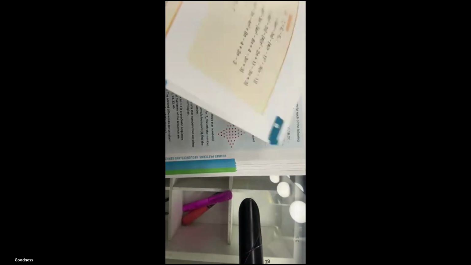From what you had in your note, there was a general formula. Let me check if it's in the textbook.